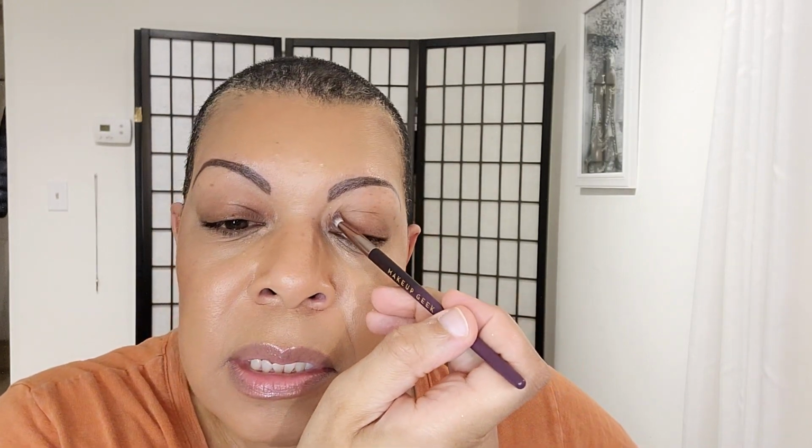This is the other one. It says defined crease brush. And you see where it's very tiny. It's smaller than the outer V brush, which is smaller than the dome brush. So the defined crease brush, this is great. Even if you have small eyes, if you have small space, this will fit right into the crease.